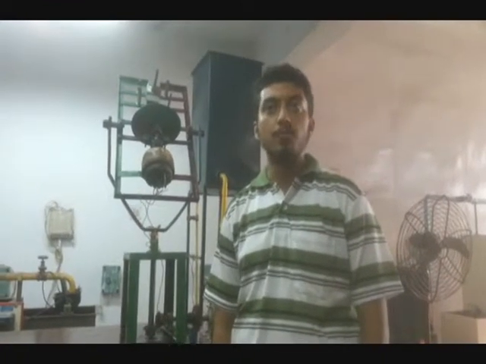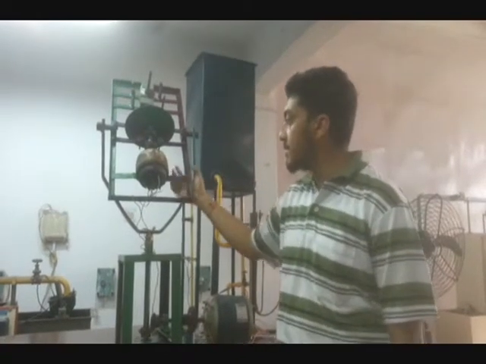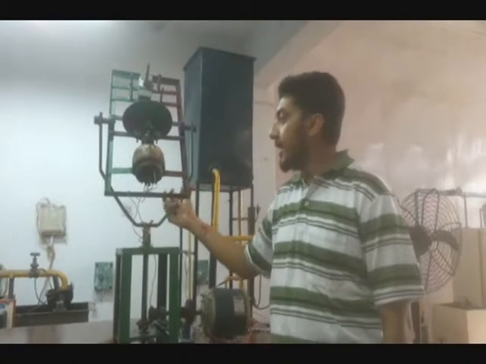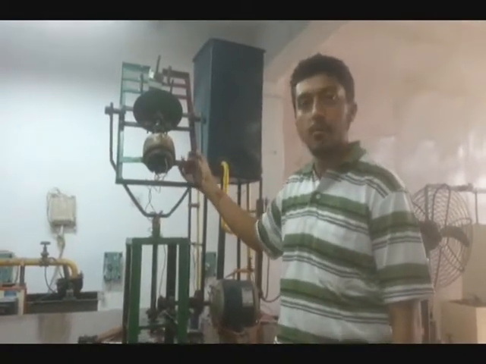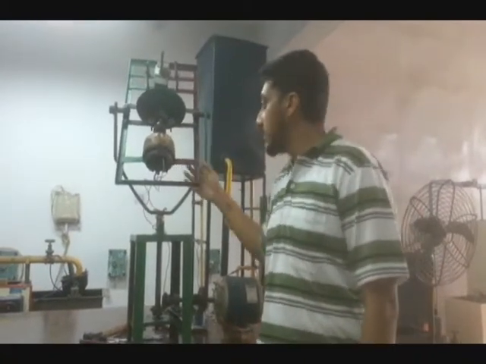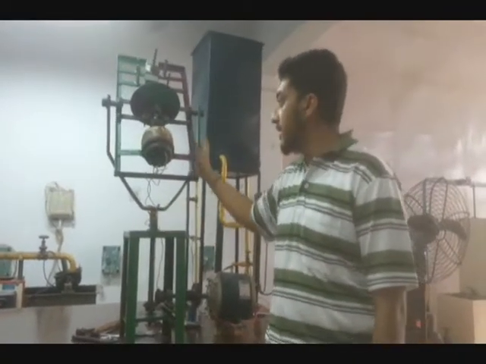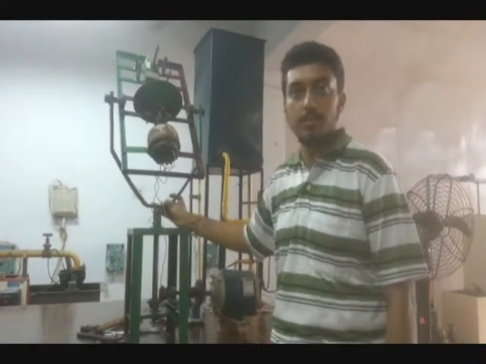In design, we have tried to modify the traditional setup by using this L channel frame instead of a solid metal base. It is economically viable, and we have also reduced the weight by using this L channel frame. We have used a Y-shaped fork in place of a gimbal, which is easy to machine, and we also gain in strength.